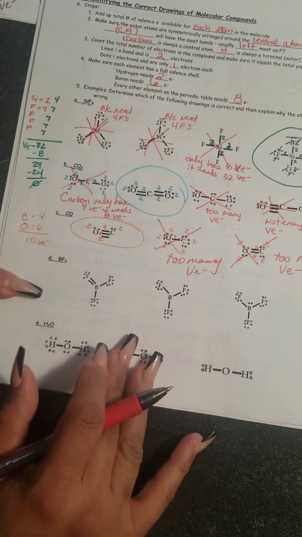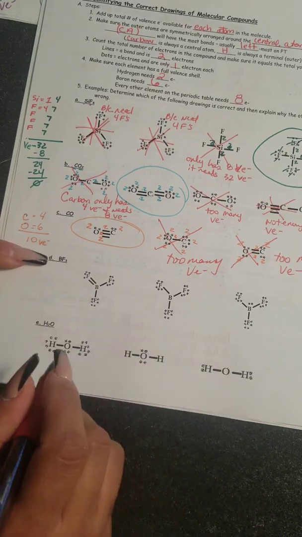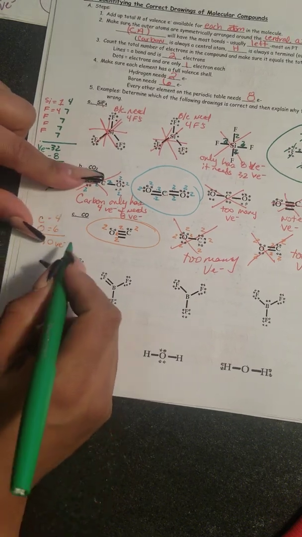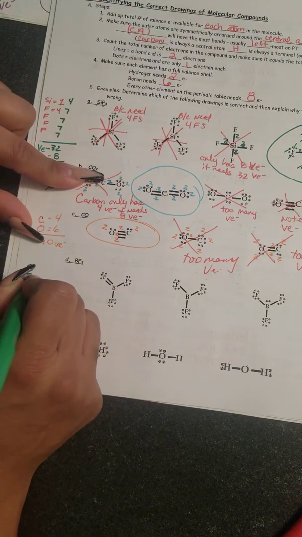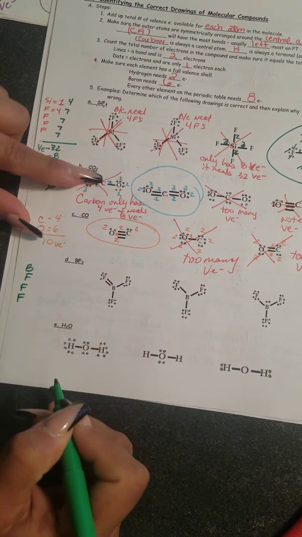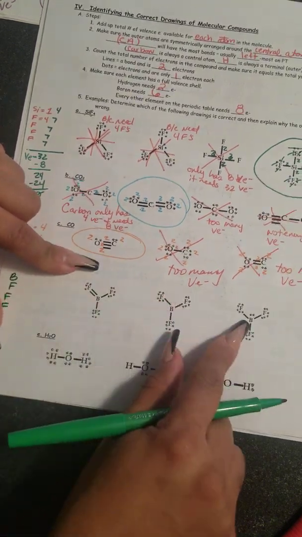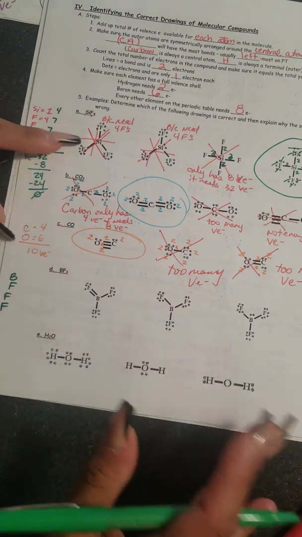Let's look at letter D. All right, letter D. I've got B and 3 F's. So let's go ahead and write that down. B, F, F, and F. So let's look. 1 B, 3 F's. 1 B, 3 F's. 1 B, 3 F's. So far, they're all okay.